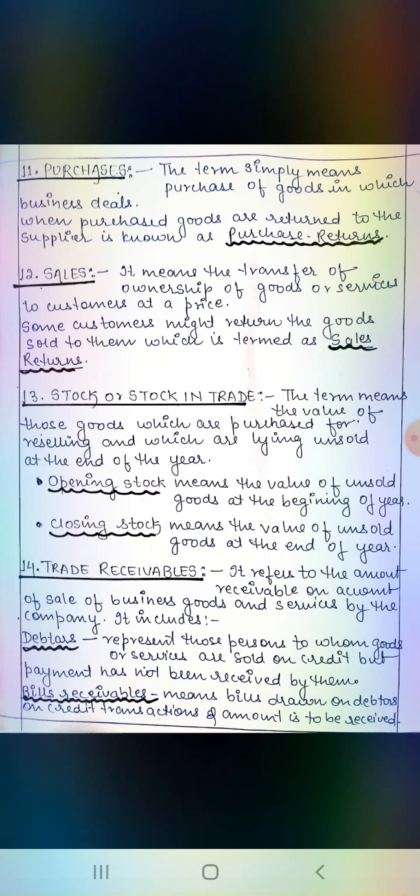ऐसे गुड्स जिनको हमने सेल करने के लिए परचेज किया था but at the end of the year वो सेल नहीं हो पाए, वो हमारे ही पास रखे हुए हैं अनसोल्ड। So these types of goods which remain unsold at the end of the year with the business organization are known as stock, and stock is of two types: opening stock and closing stock. Opening stock means the unsold goods at the beginning of the year, and closing stock means the unsold goods at the end of the year.